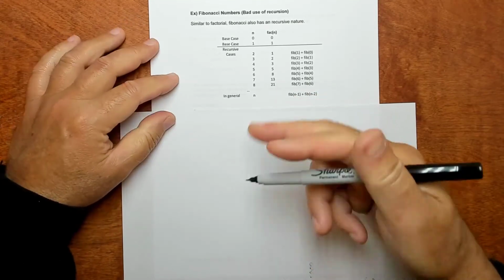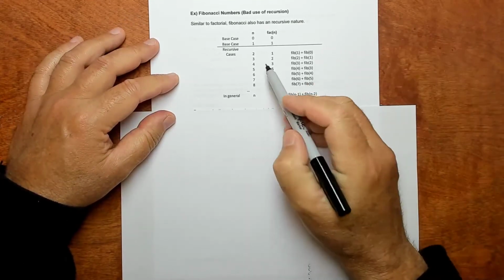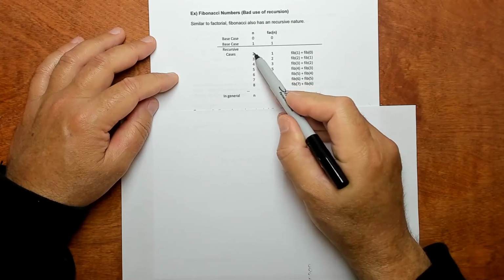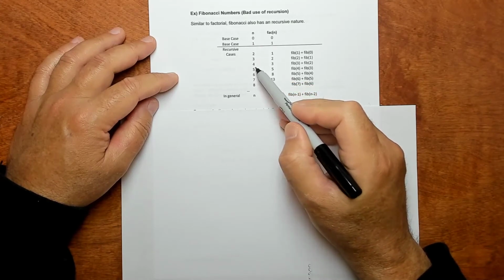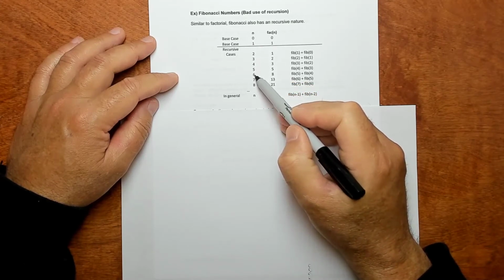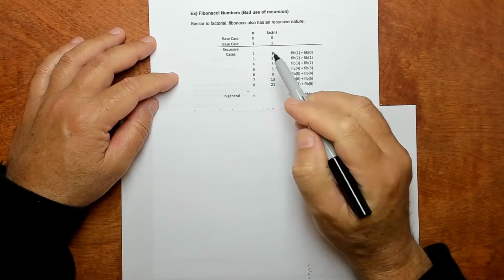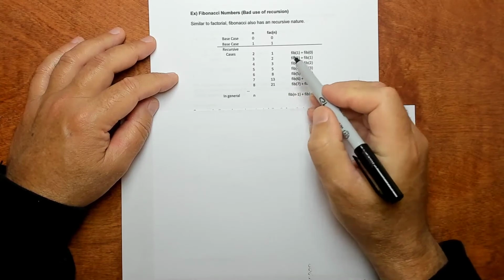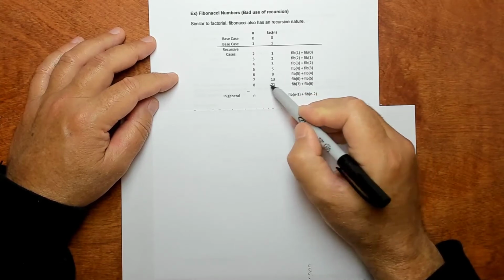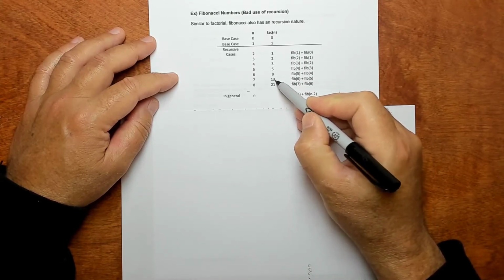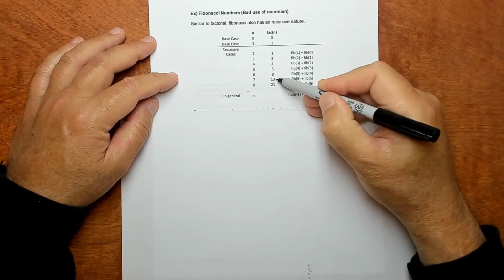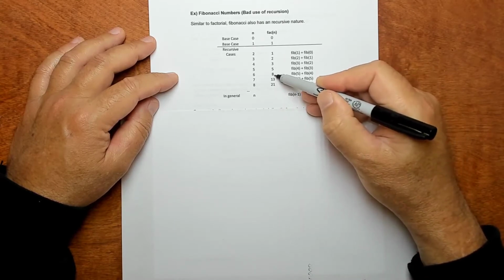So this is the 0th Fibonacci number, the first, the second, the third, the fourth, the fifth, the 6th, the 7th. These are indexes, basically. So the 8th Fibonacci number is 21. It's the sum of the previous two: 13 plus 8 gives you 21. And 13 itself is the sum of 8 and 5. Right?